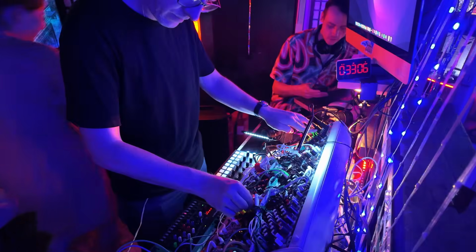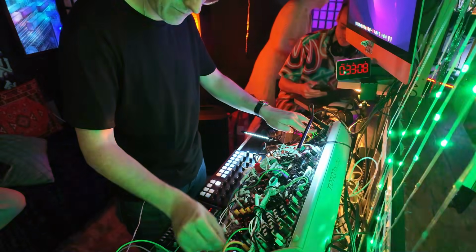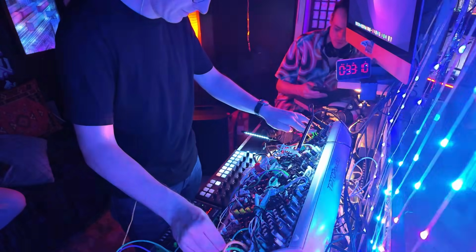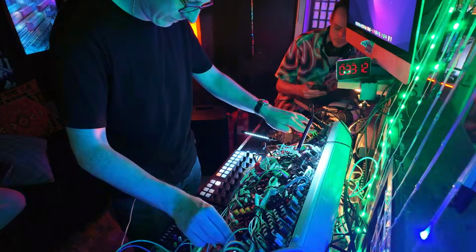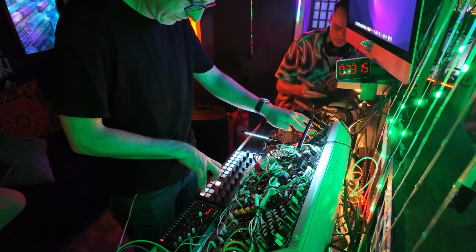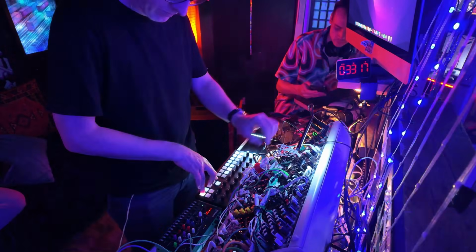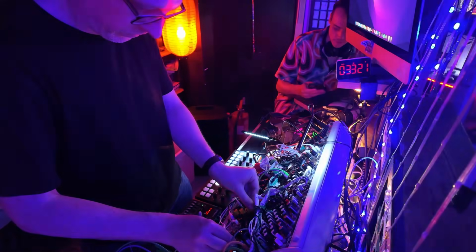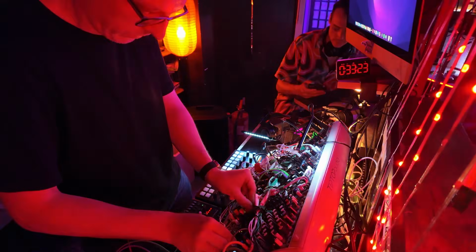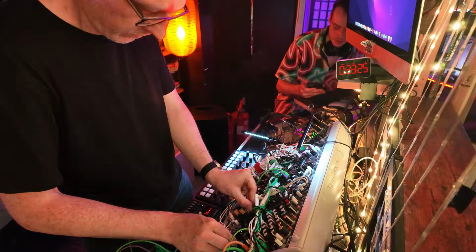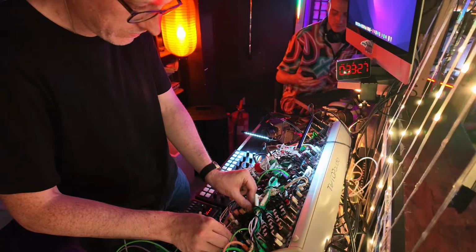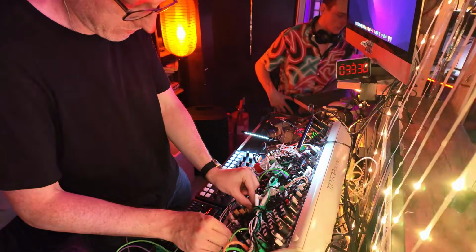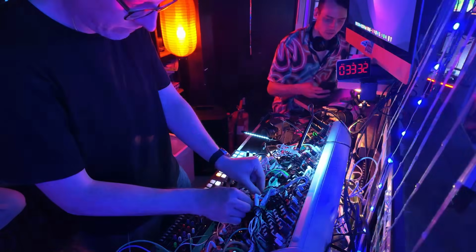So I just triggered off a break in the sampler, in the Bitbox sampler, and I'm just bringing that in now slowly using the filter. I'm going to drop the drums back in with the mutes on the sequencer in a second. There we go, that's the drums and the bass in. I'm going to bring the chords back down with the filter and then bring that main sequence back in.